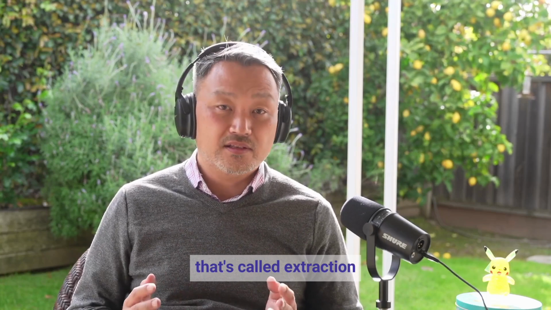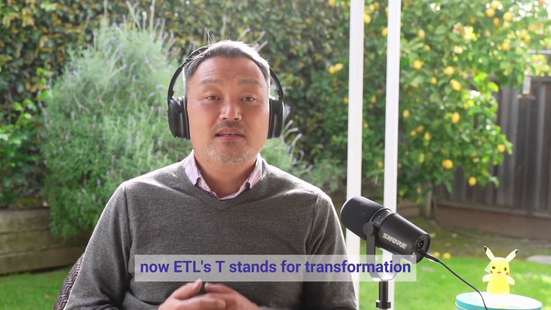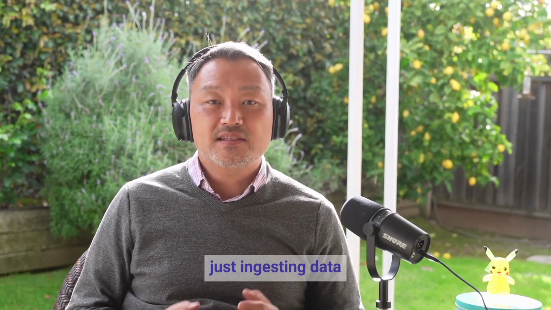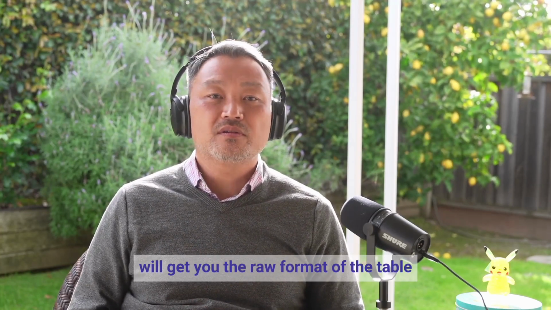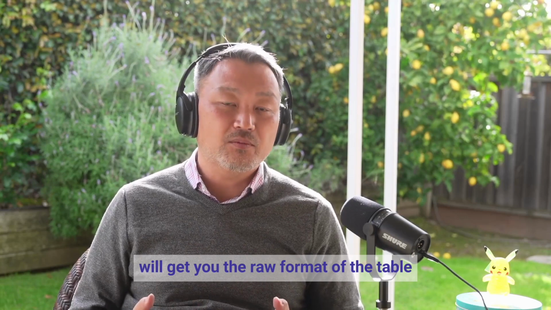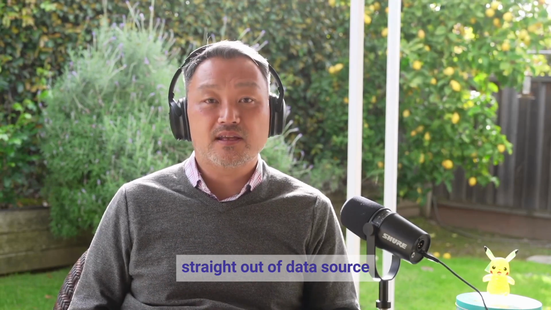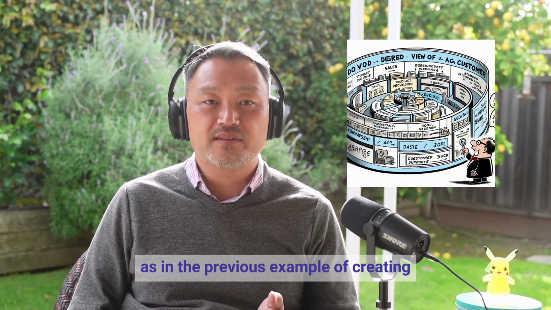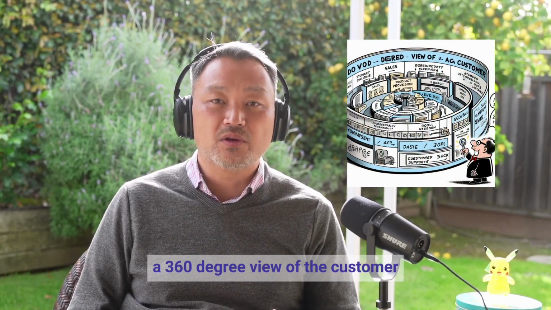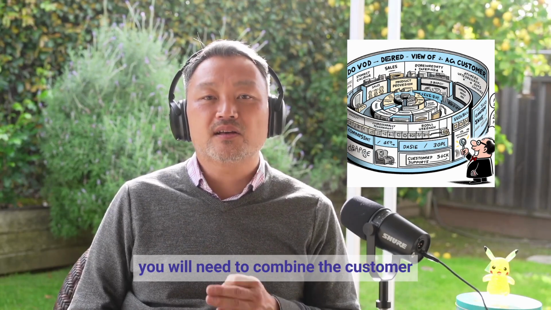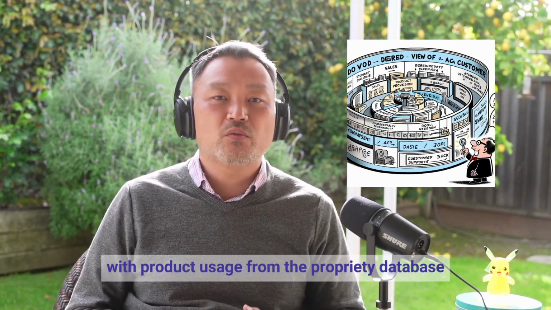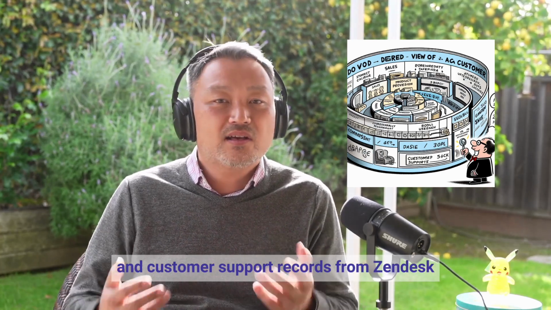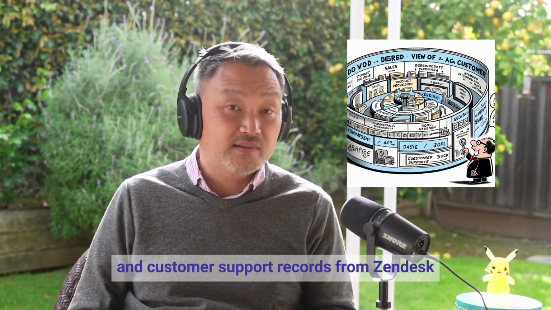That's called extraction. Now, ETL's T stands for transformation. Just ingesting data will get you the raw format of the table straight out of a data source. As in the previous example of creating a 360-degree view of the customer, you will need to combine the customer sales information with product usage from the proprietary database and customer support records from Zendesk.